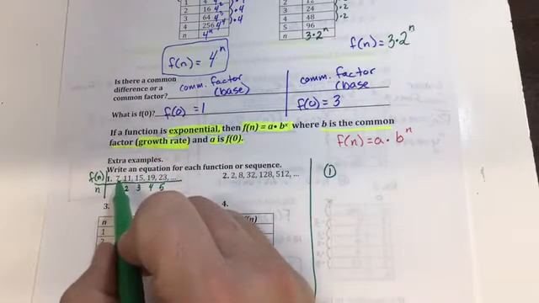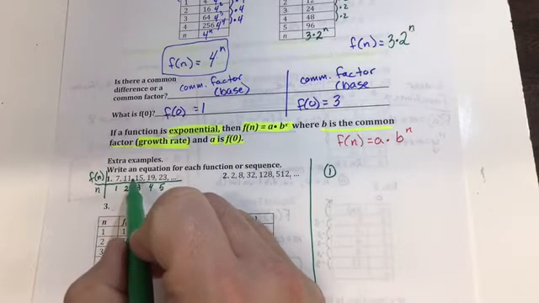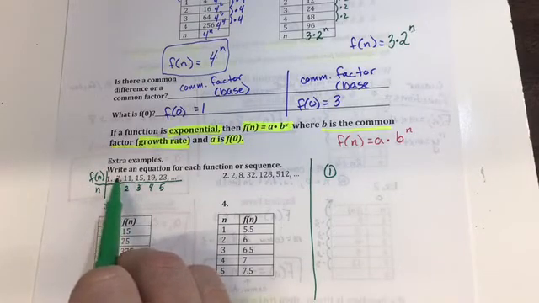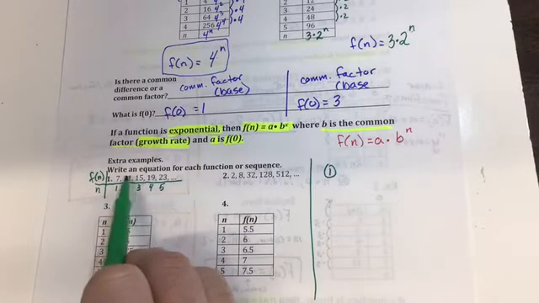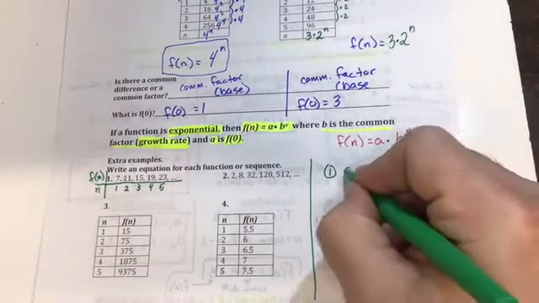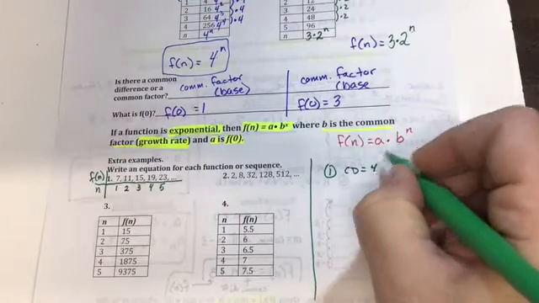I want you to think about this. Is there a common difference or a common factor? Well, in this case, there isn't a common factor, but there is a common difference. If I took 11 minus 7, I'd get 4. And 15 minus 11 is also 4. And 19 minus 15 is 4. So the common difference here is 4. Okay, so this is linear.